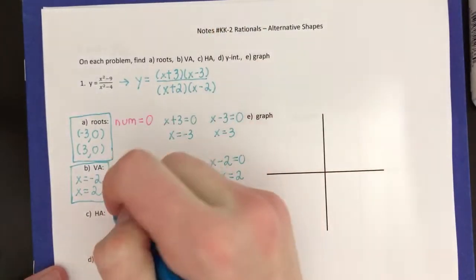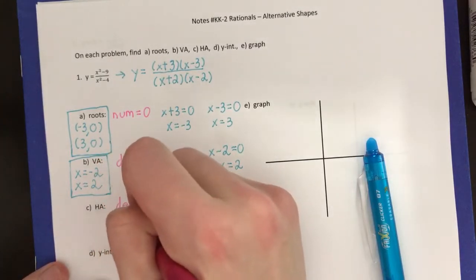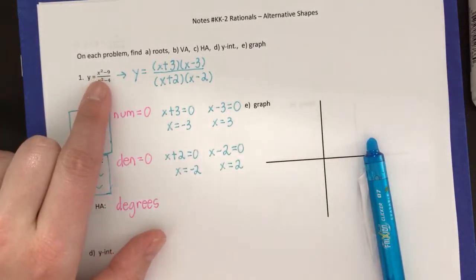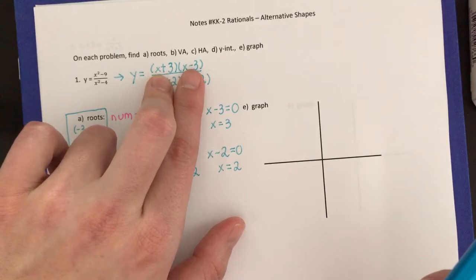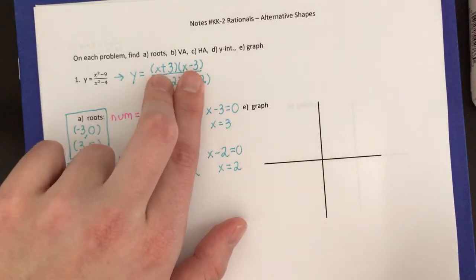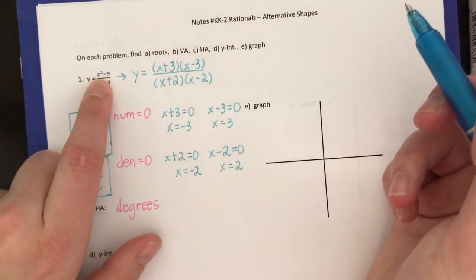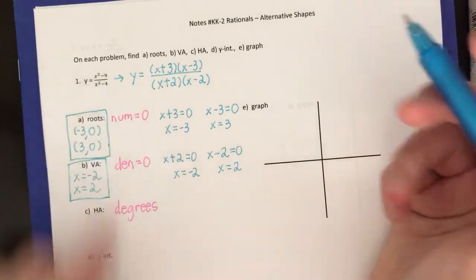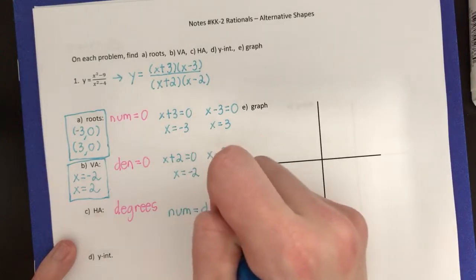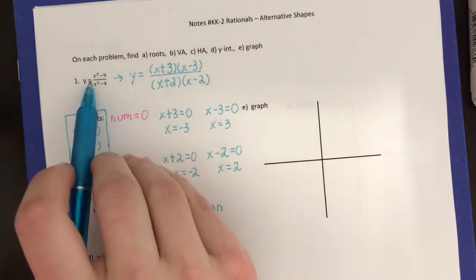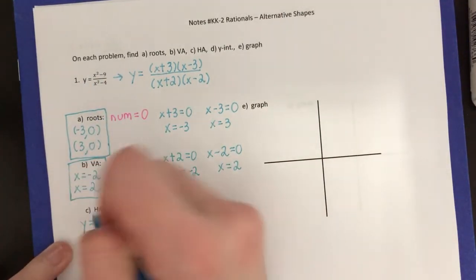Okay, HA. Remember HA, you're looking at your degrees. Personally, of course, preferably you want to look at this version. Hopefully you could look at this and know that if you FOILed back out, you would get degree 2 because you'd have x squared, highest exponent on the variable would be squared, but you can always refer back to this if need be. So 2 and 2, my degrees match. So then I'm going to take numerator equals denominator. I'm going to take my lead coefficients. So in this case, 1 over 1, which is going to be 1, so my HA is 1.